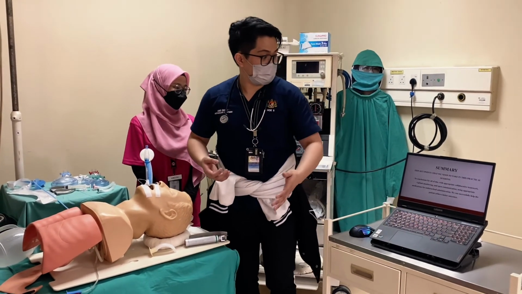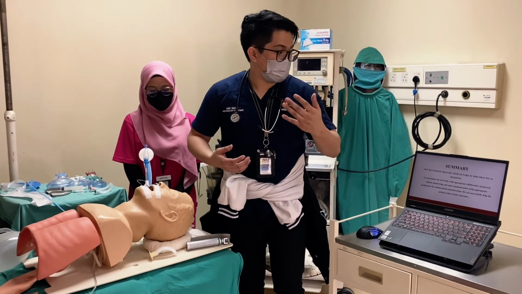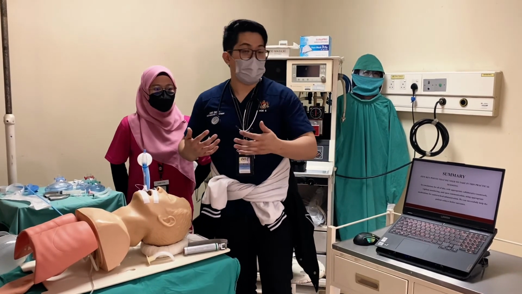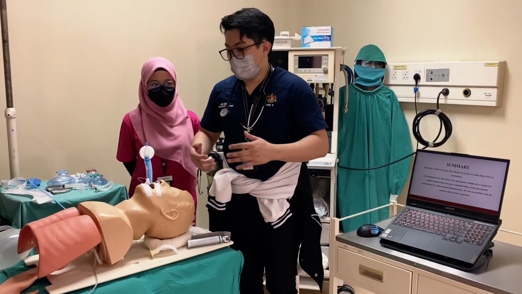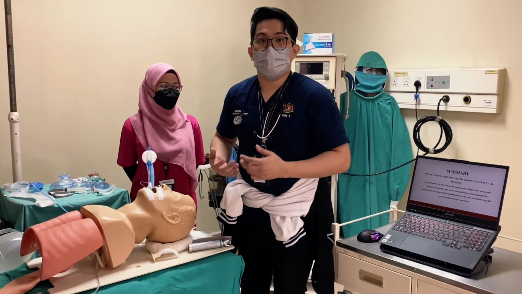And on a side note, in all this practical session, with appropriate collaborative teamwork, vigilant monitoring, open communication, and appropriate medication for endotracheal administration, if we provide all this, we can successfully help the patient achieve a better outcome.